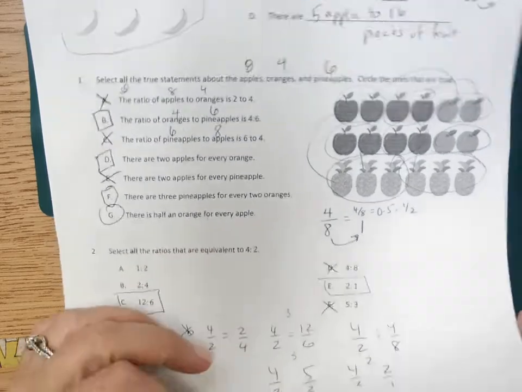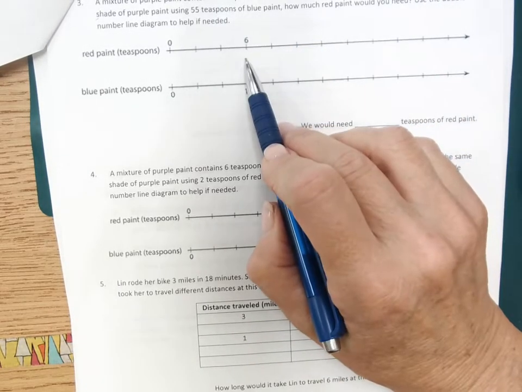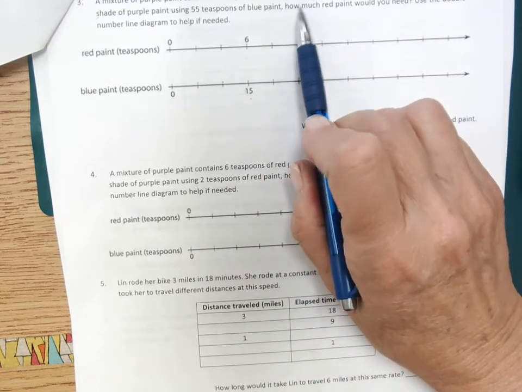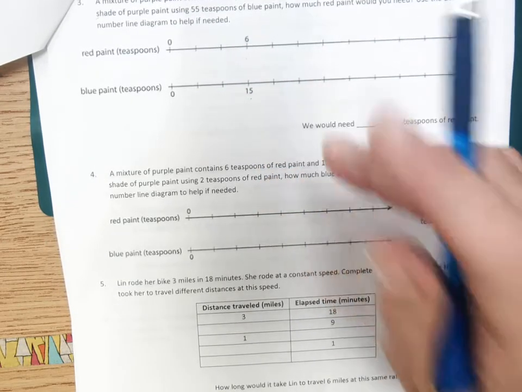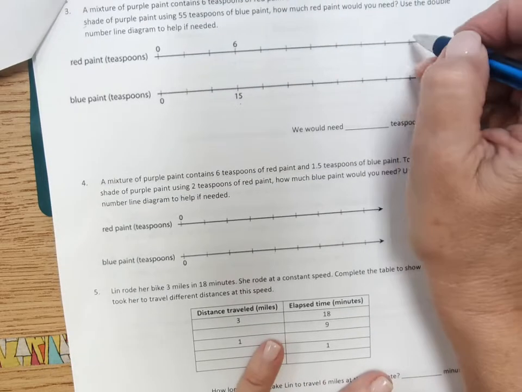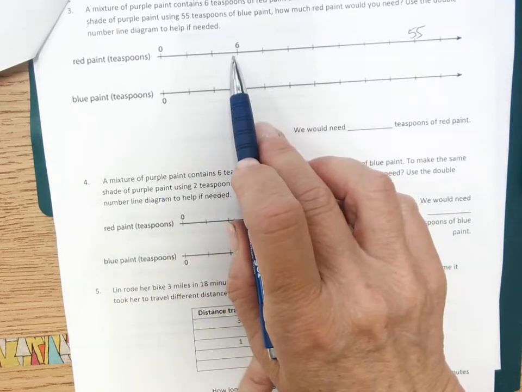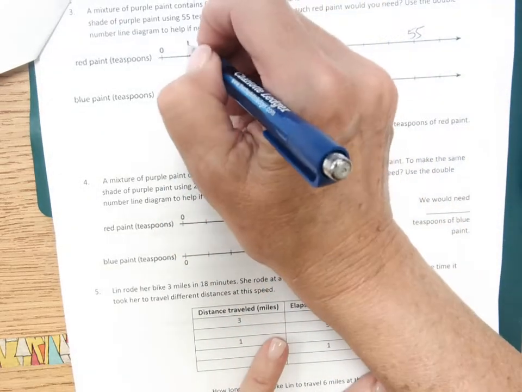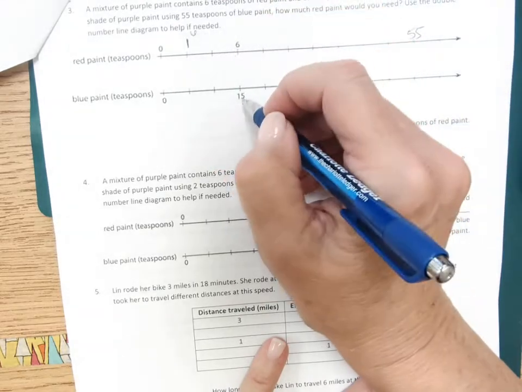All right, the back of the page says, a mixture of purple paint contains 6 teaspoons of red and 15 teaspoons of blue. To make the same shade of purple paint using 55 teaspoons of blue, how much red would you need? All right, so I want 55 teaspoons of blue. I don't know what I need to do, but I know I need to get someplace where I can get all the time. So I'm going to divide this by 6. And if I divide that by 6, I have to divide this by 6.